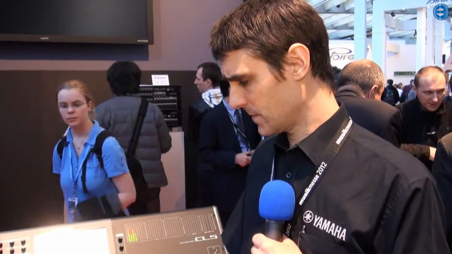And we can share them with 4 other CL mixers, and we have a gain compensation system in the I/O racks themselves. So if 1 mixer adjusts the gain, it doesn't affect the levels in the other mixers. So there's no fighting between the sound engineers. Each mixer has its own independent digital gain, so guys can work at their own operating level. So that's another key point.